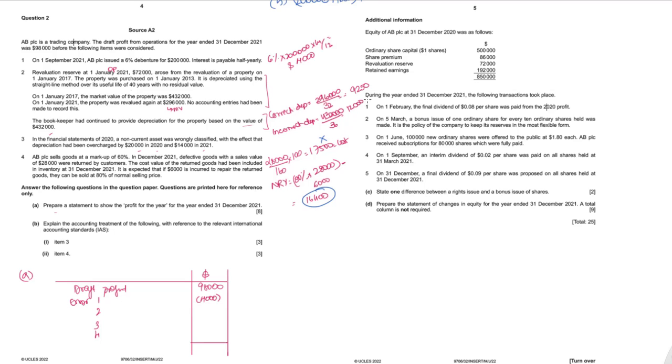Yeah, 12,000. Now correct depreciation is 9250, but they have charged 12,000. So what we can do is add the extra depreciation of 2750 to the income statement. Fine.